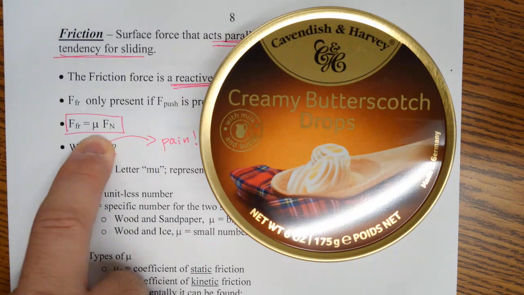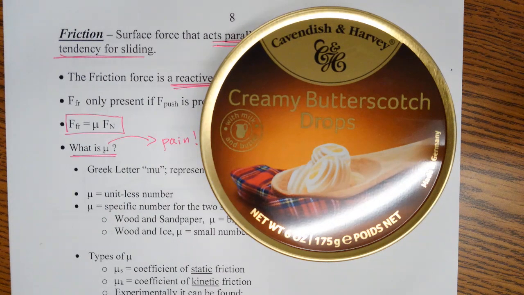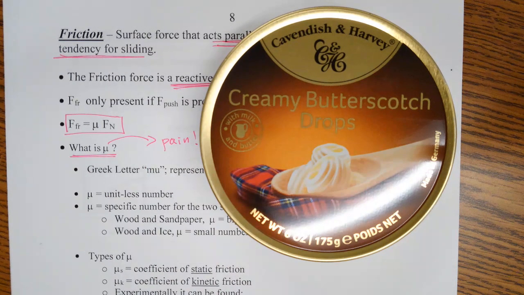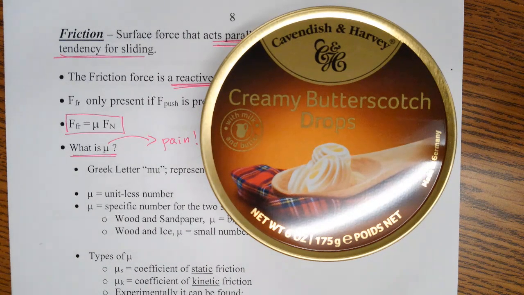And let's just say, for easy sakes, that we calculate the maximum friction that this thing can possess happens to be 50 newtons. But right now it's zero friction because there's no push on this.